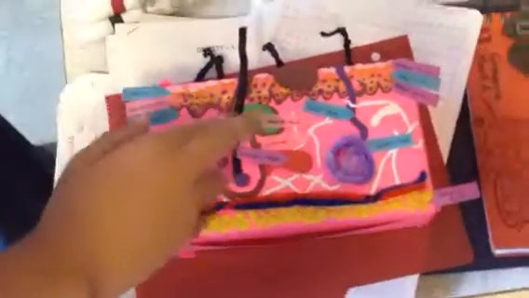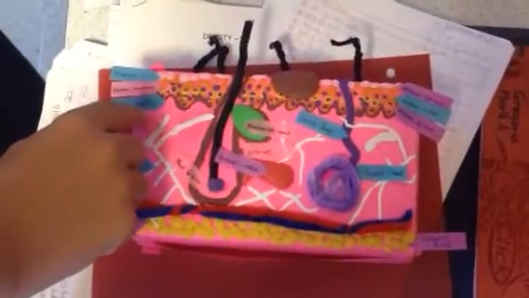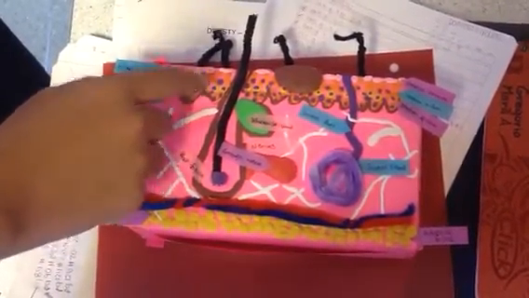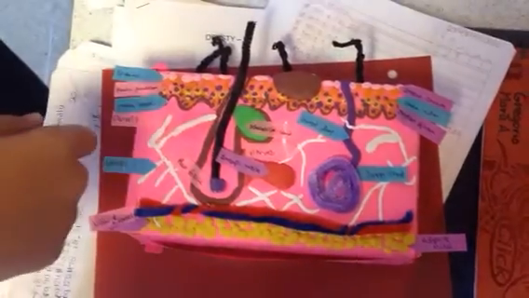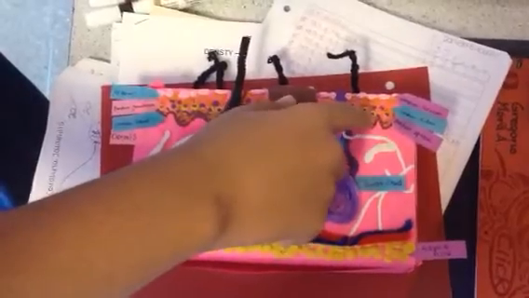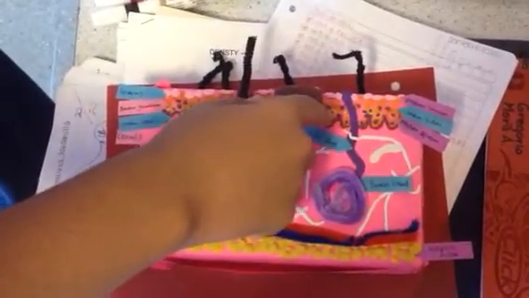The first layer of the epidermis is the stratum basale, right here, represented by the orange dots with the purple in the middle. The purple represents the nucleus, as these are cells. Next we move on to the stratum spinosum. These are represented by yellow dots with nuclei as well.